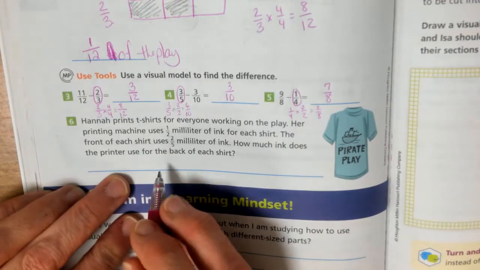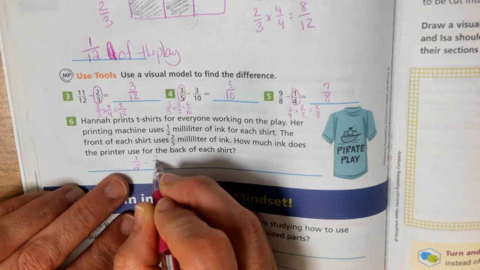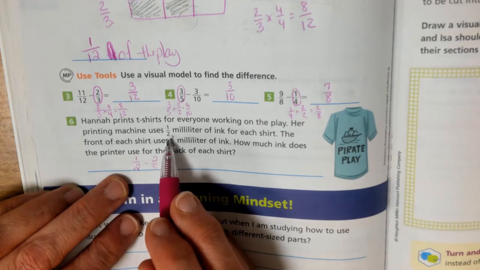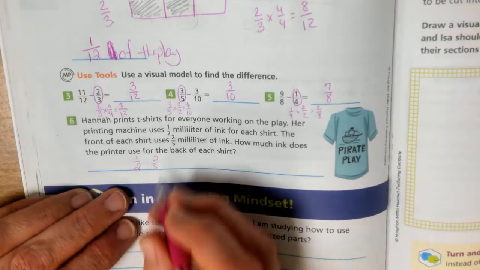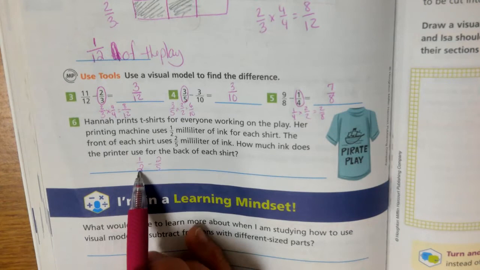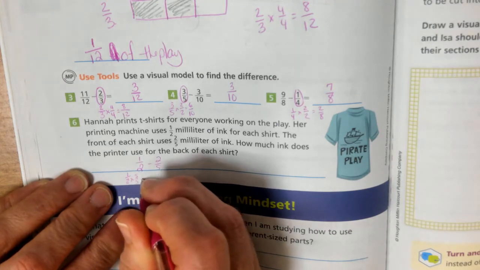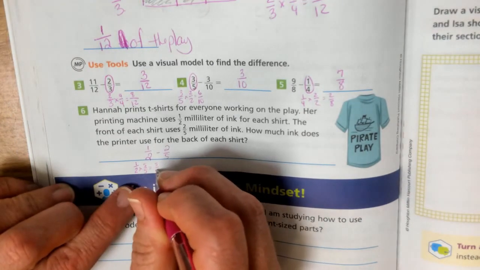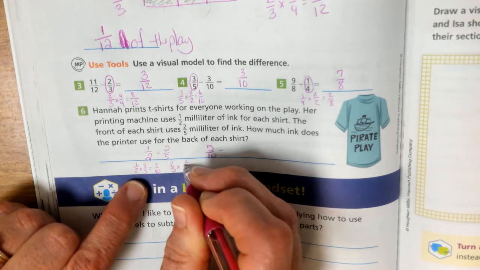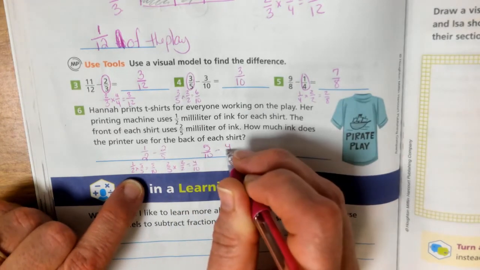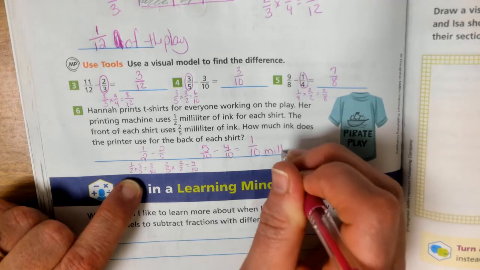So we want to figure out what is 1/2 minus 2/5. Because our printing machine uses 1/2 milliliter of ink for the shirts, front and back, and just the front uses 2/5. So I'm going to have to change both of these because I can't find a common denominator between the two. So I'm going to have 1/2 times 5/5, so that equals 5/10. So I'm going to have 5/10 minus, and then I'll have 2/5 times 2/2, which equals 4/10. 5/10 minus 4/10 equals 1/10 milliliter.